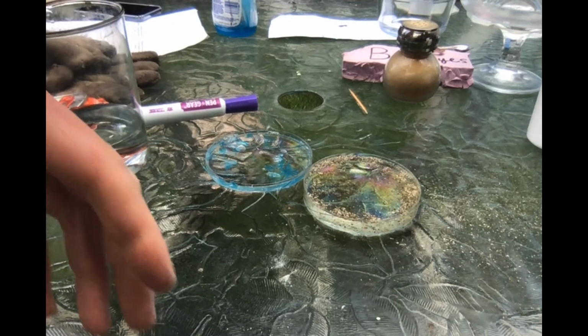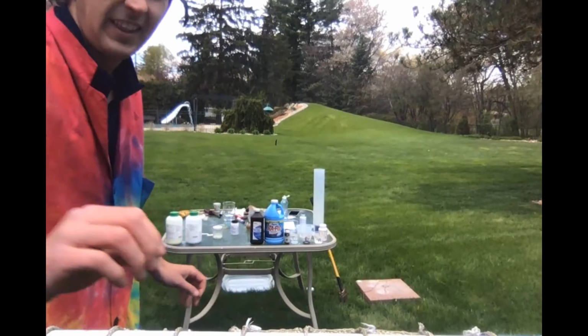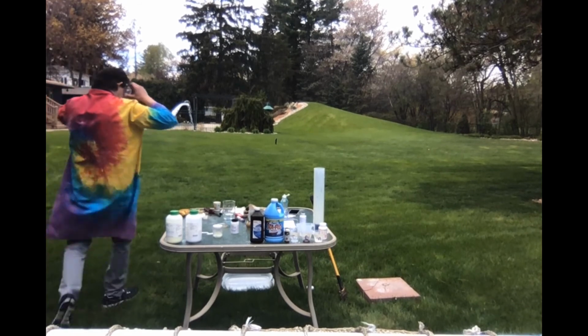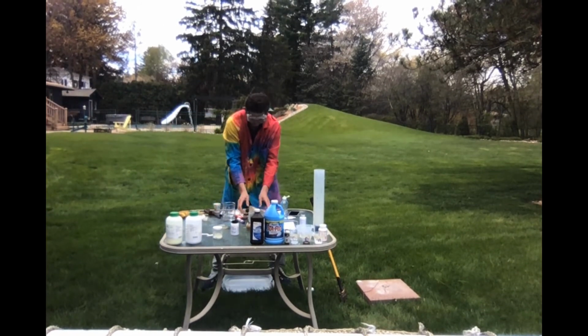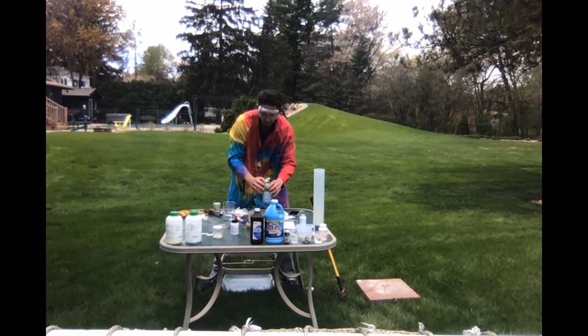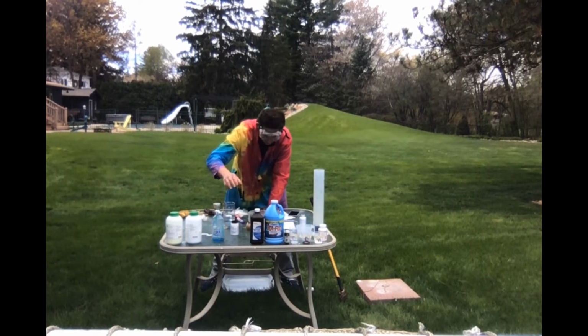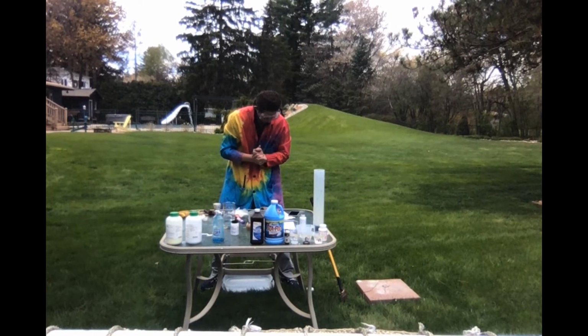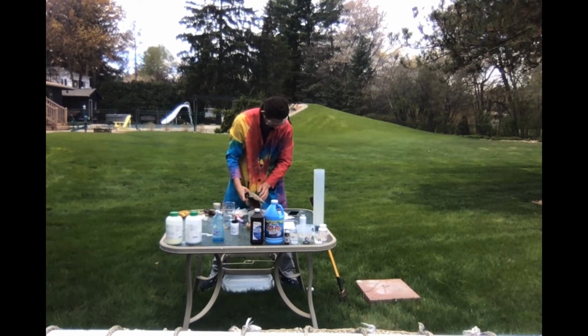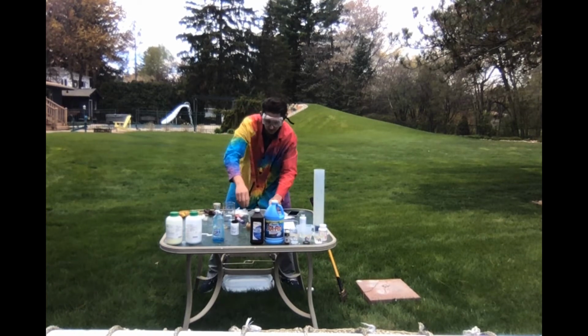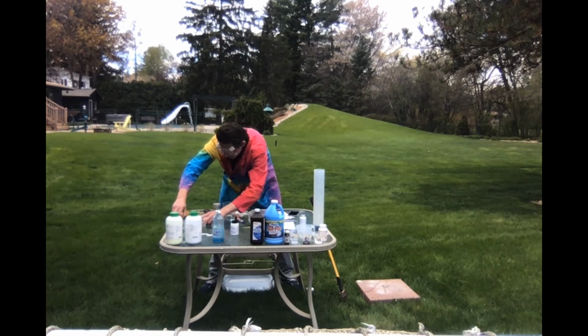Next, iodine clock. All right. The iodine clock. We're going to deal with some chemicals here. The iodine clock is something, believe it or not, that I haven't done. So, wish me luck with this. All right, the iodine clock. I'll move all that over to the side.